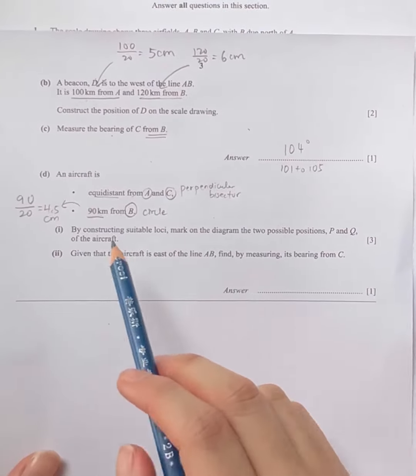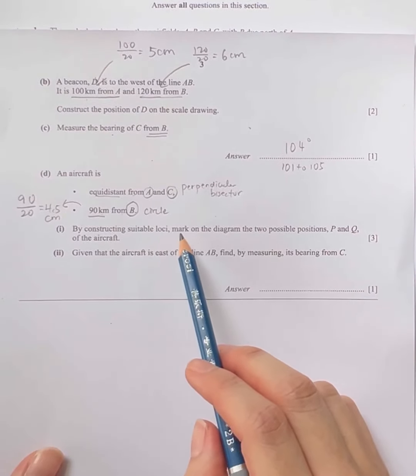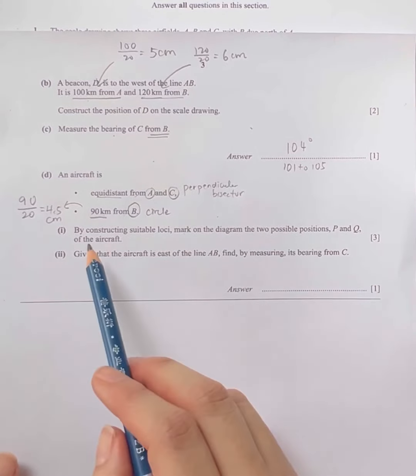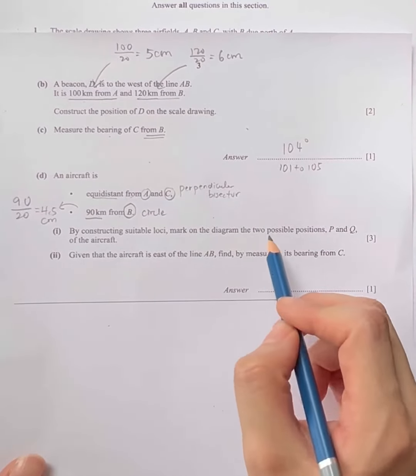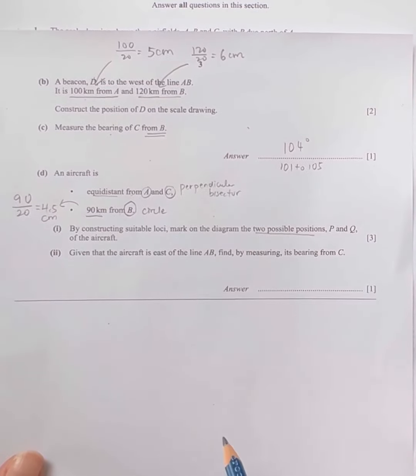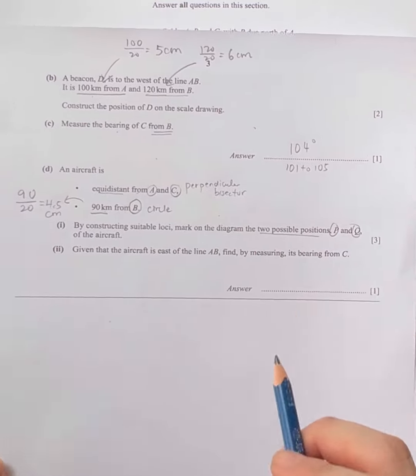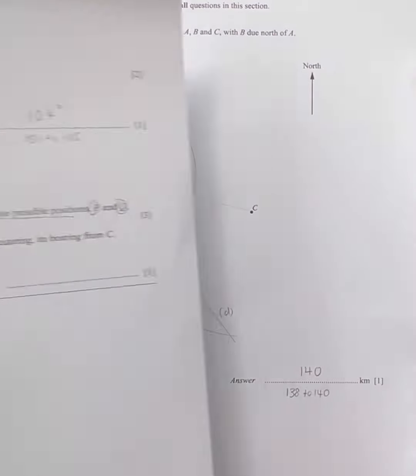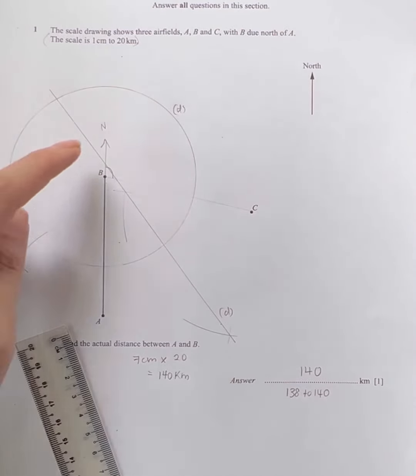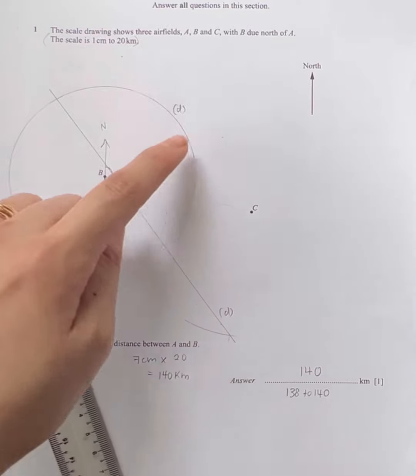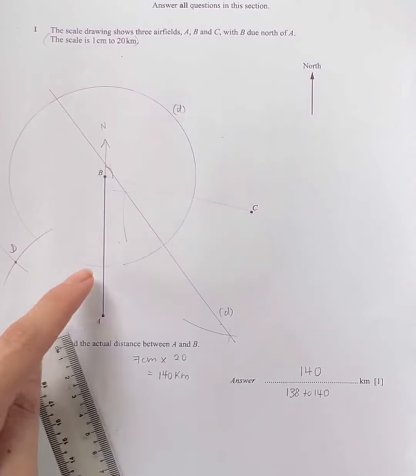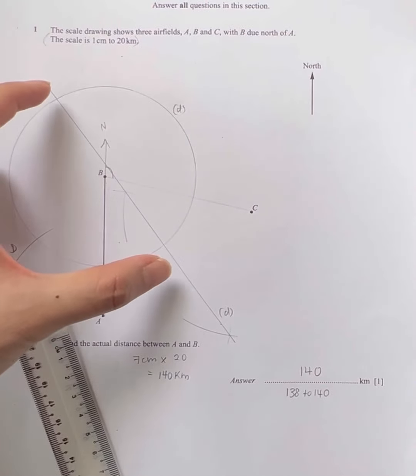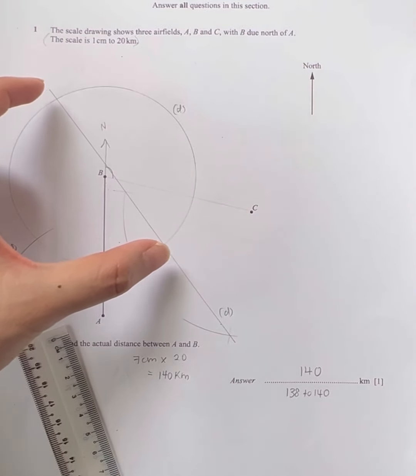So now, by constructing suitable loci, mark on the diagram the 2 possible positions P and Q of the aircraft. It means that these 2 possible positions P and Q must be equidistant from A and C, and must be 90 km from B. So equidistant from A and C is this line, and the circle is 90 km from B or 4.5 cm from B. So there are 2 possible points where they touch each other here.